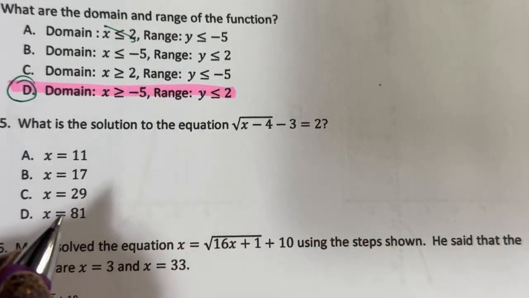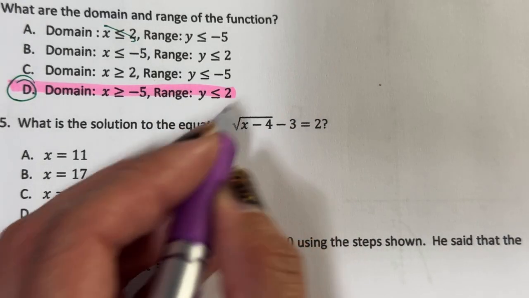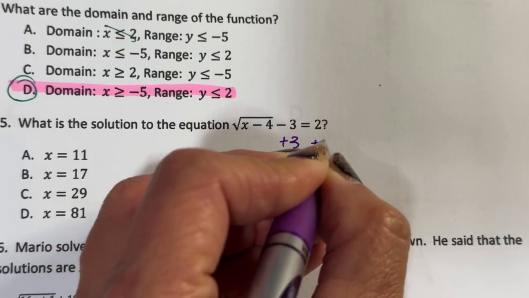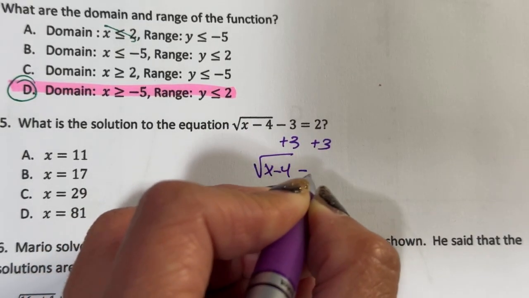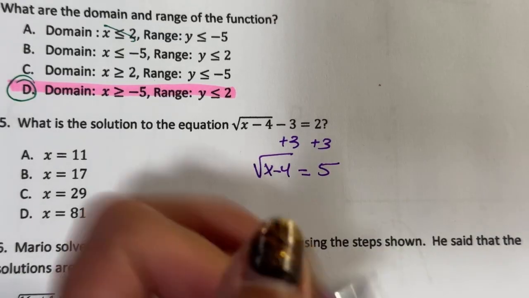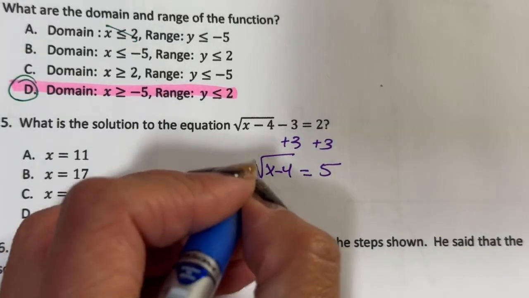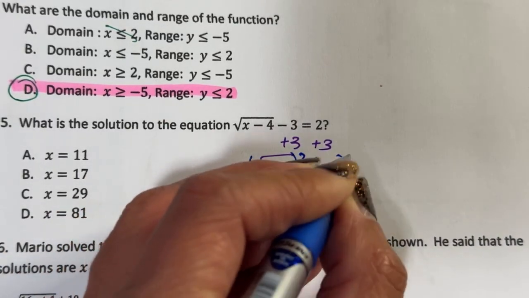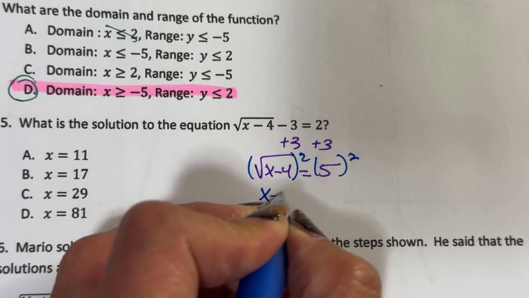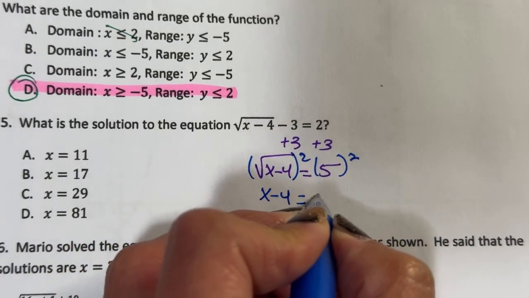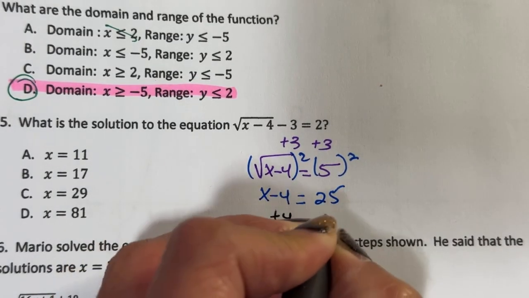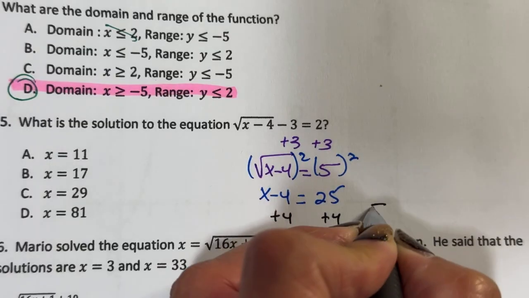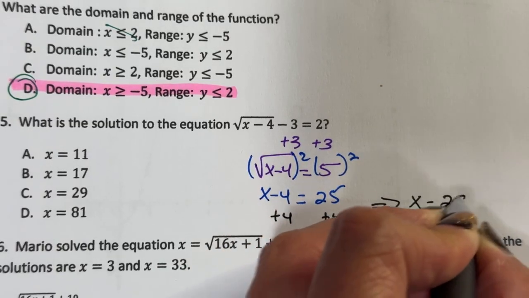All right, so let's solve for x. So we need to get the radical isolated. So we need to add 3 to both sides. We got the square root of x minus 4 is equal to 5. We need to take the square root off, so that means we need to square both sides. So poof, the x minus 4 gets to come out. 5 squared is 25. And then we need to solve for x. So we need to get rid of that negative 4, so plus 4 plus 4. So x is equal to 29.